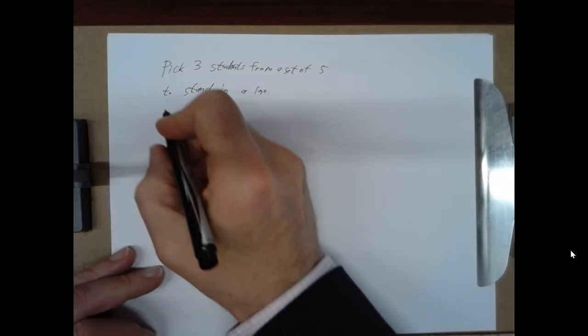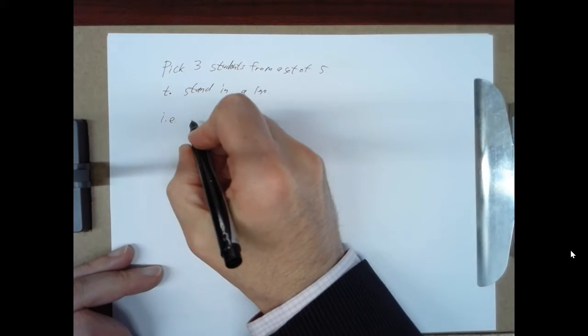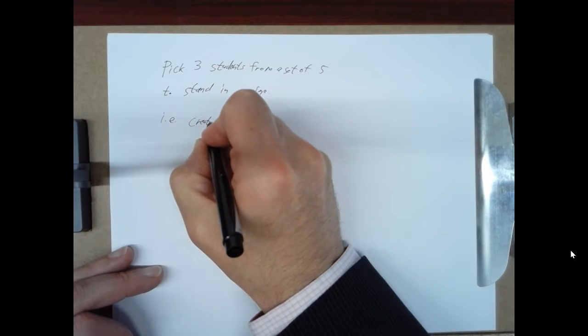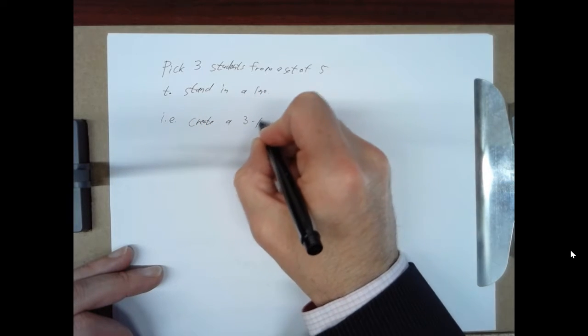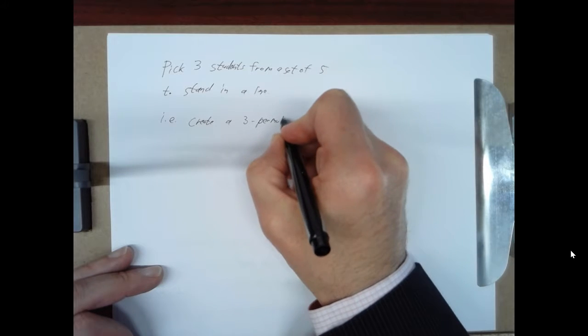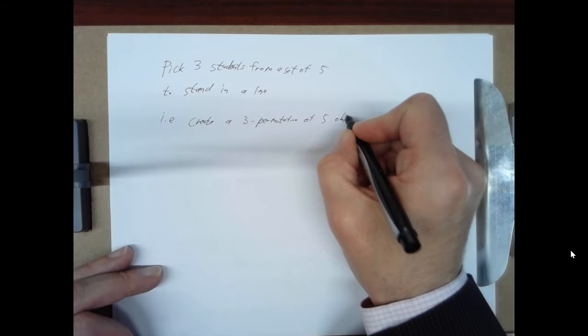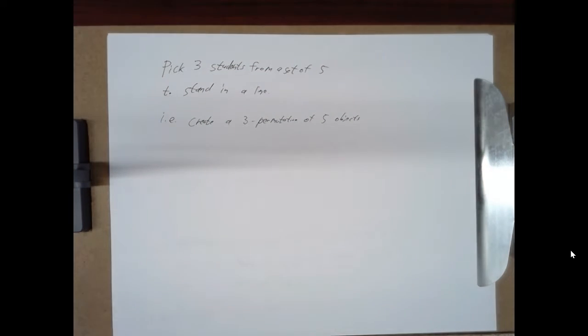So in other words, we want to create a 3 permutation of 5 objects. So we have 5 objects. We want to pick 3 of them and put them in a particular order.